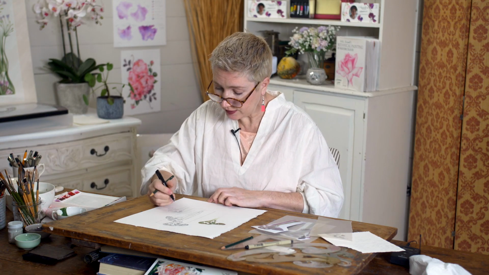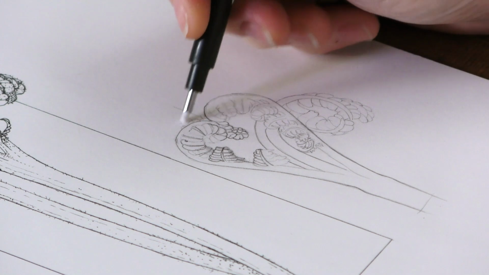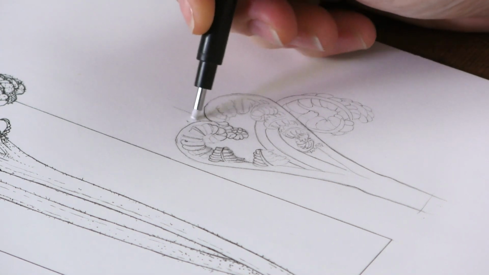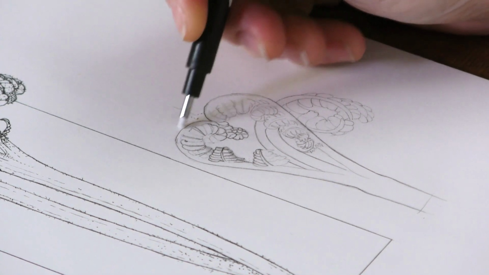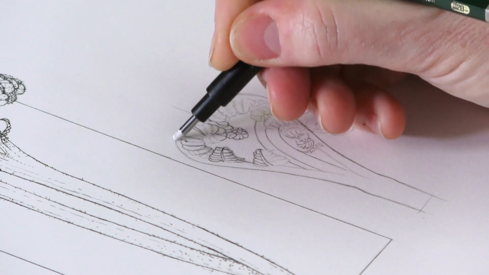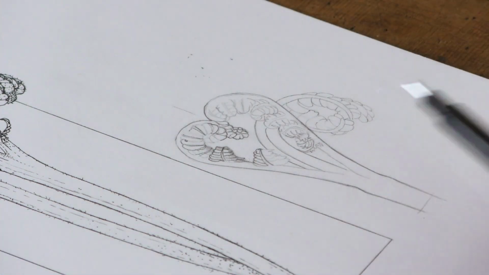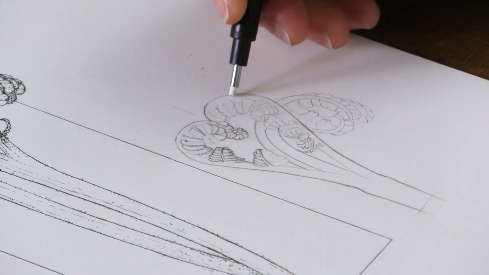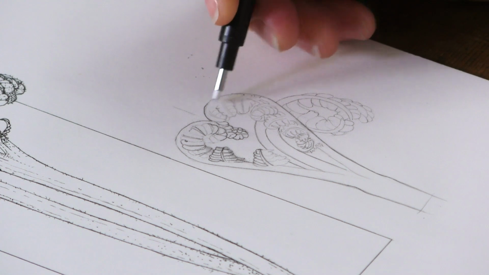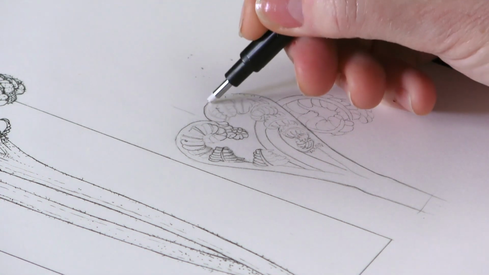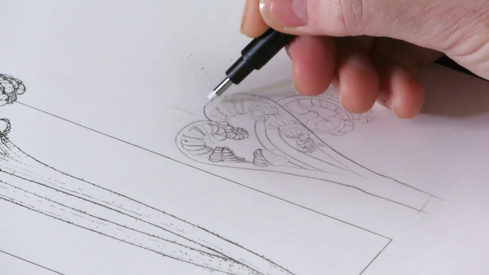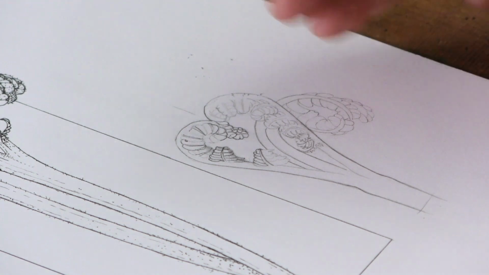Now what I'm going to do here is use my eraser pencil. So if there's something that I want to remove, like I want to remove those bumps at the top, I can remove them quite nicely. If I make a mark that I don't want, I'm just going to erase it away. So it's all about perfecting the shapes at this stage. Rather than being totally true to the plant, we're going to create the shapes that we like.